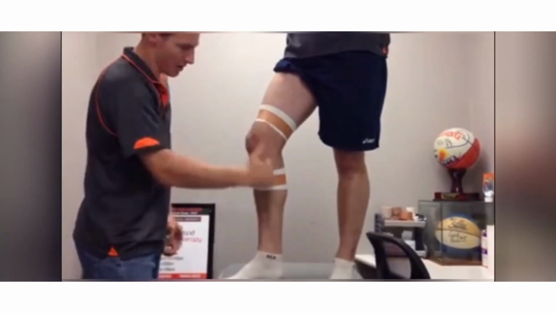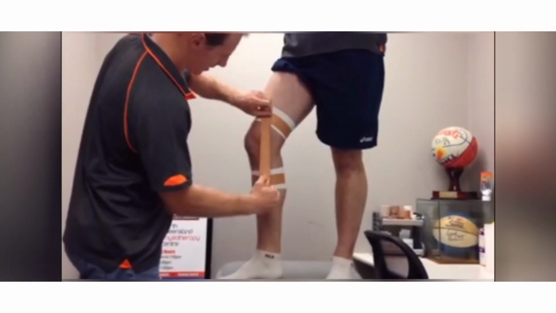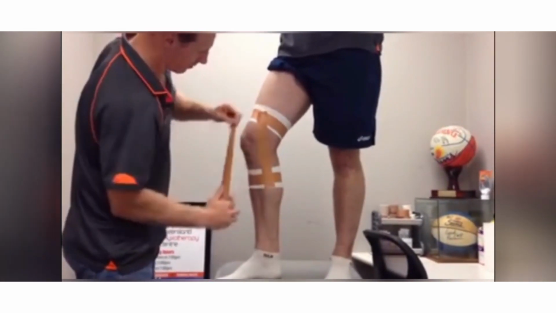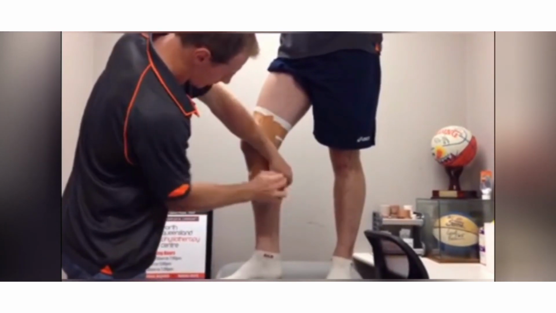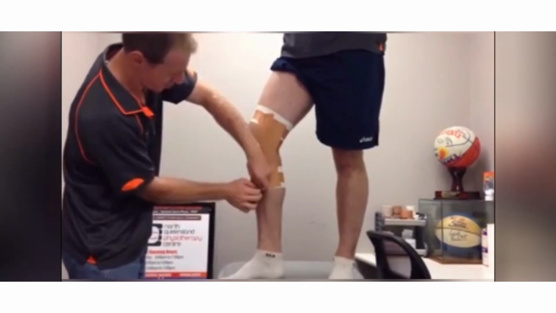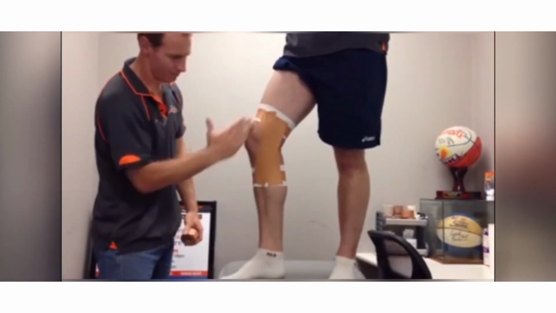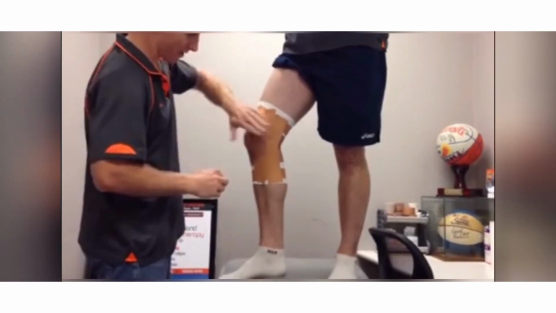So the knee should just be positioned at about 10 degrees of flexion, and then we start with some crosses over the medial joint line. In my opinion, it's best not to come too far over the midline, just so you can achieve full flexion after the tape's been applied.